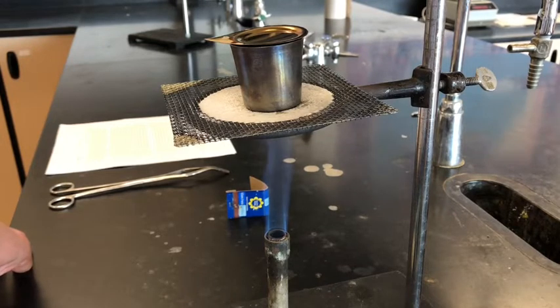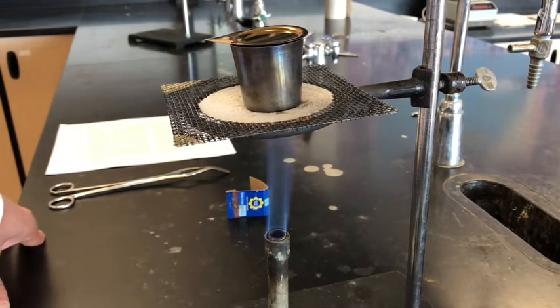It will not react, but the water vapor will be released, and so the mass of the product will be less. And using the difference of mass and the balanced equation for the decomposition of sodium bicarbonate, we can calculate all of our stoichiometry ratios that we're going to need for part 2 of the experiment. So we're going to let this heat up for about a minute and measure the mass.